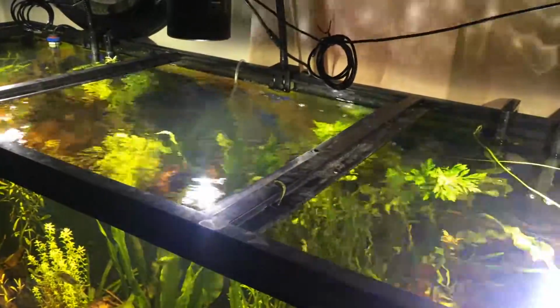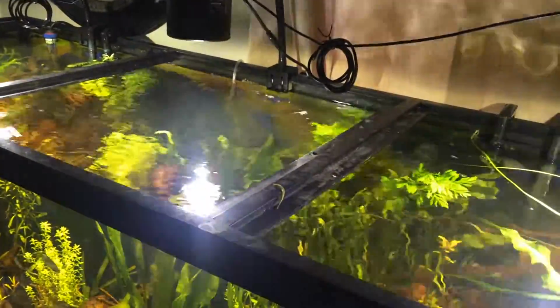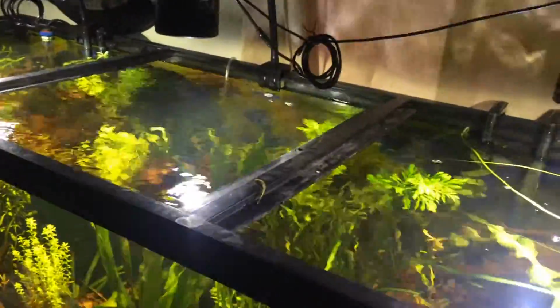It's Saturday morning. Just got done messing around with the tank a little bit. I usually turn the lights on a little early on Saturdays so I can enjoy it a little bit more.